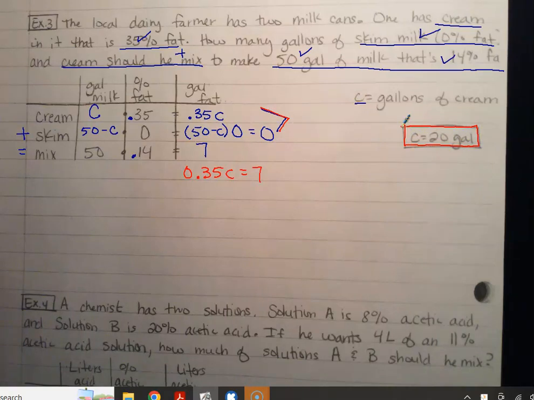How many gallons of skim milk and cream should he mix? So we've only got how much cream. You also have to find out how much skim milk. Don't just stop with making sure you have the right answer that matches what I have, but that will help you. Okay, then last one, example 4.